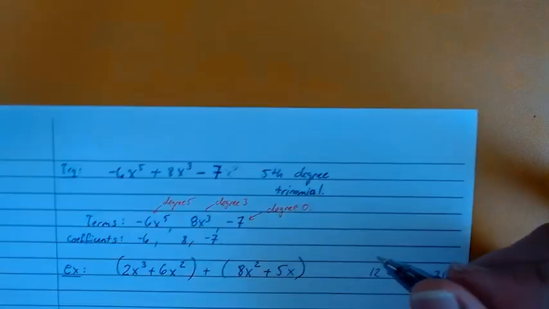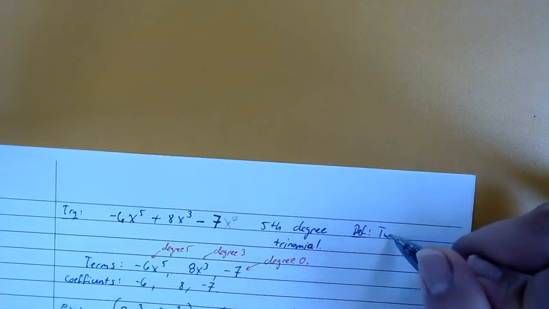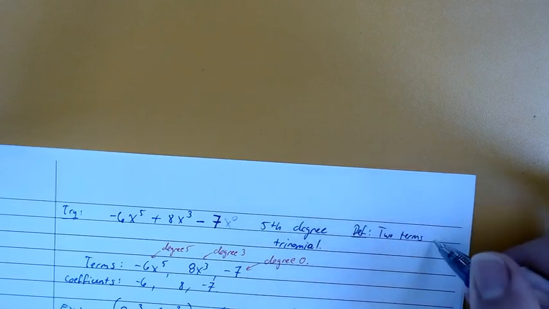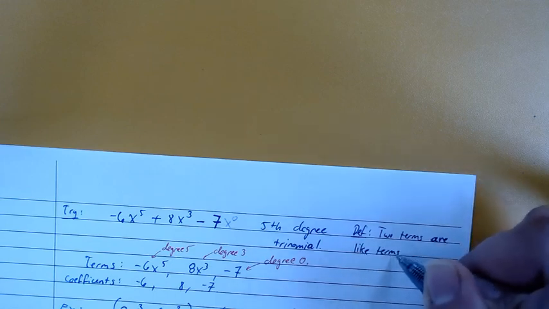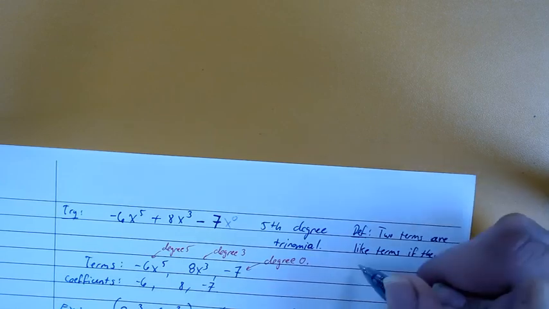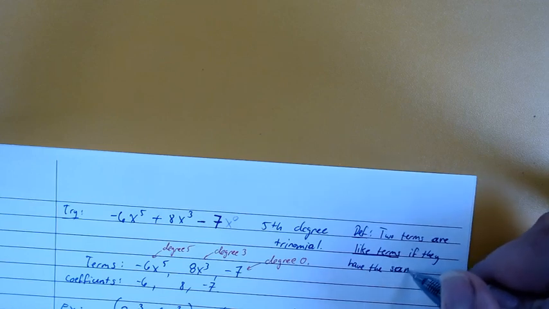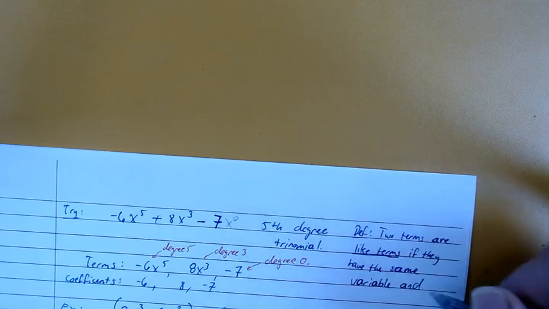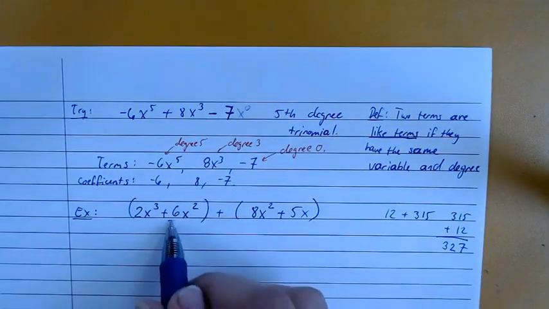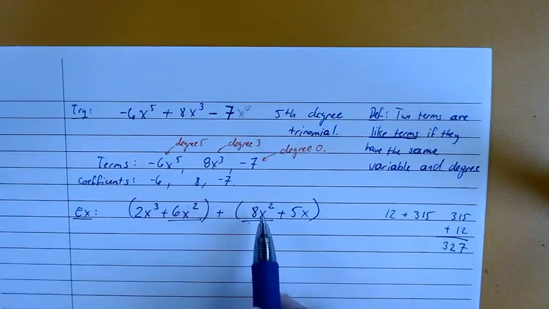So here, a small definition. Two terms are said to be like terms if they have the same variable and degree. So here, these are like terms, 6x squared and 8x squared. They have an x and a square, same variable and the same degree.